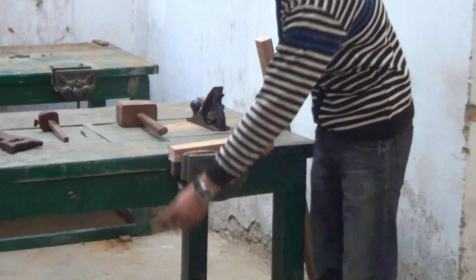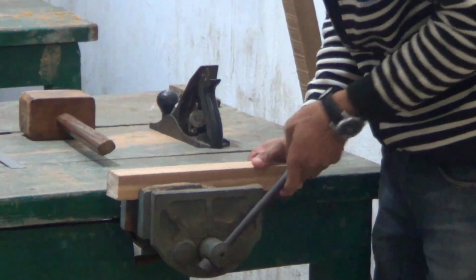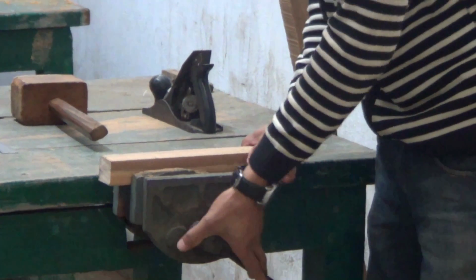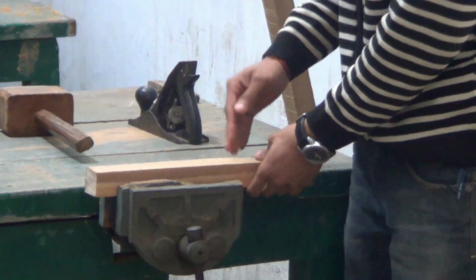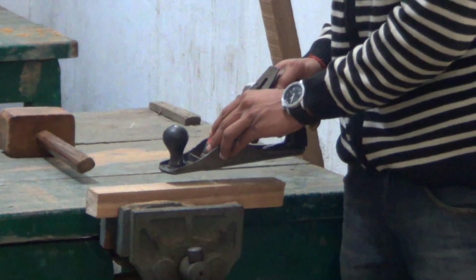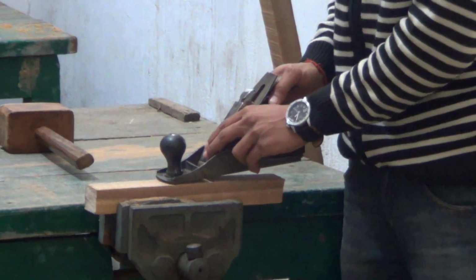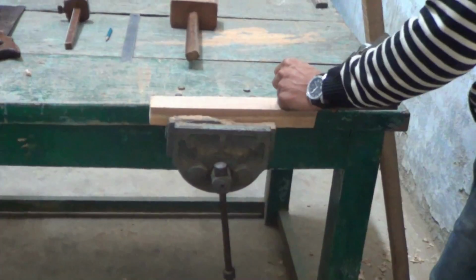We'll unscrew the hook and we'll ensure that this plank is grabbed tightly. Now for smoothing the surface, we'll use iron jack planer. While giving a stroke, you have to keep in mind the stroke doesn't stop in between. It starts from one end and it has to stop on the other end.